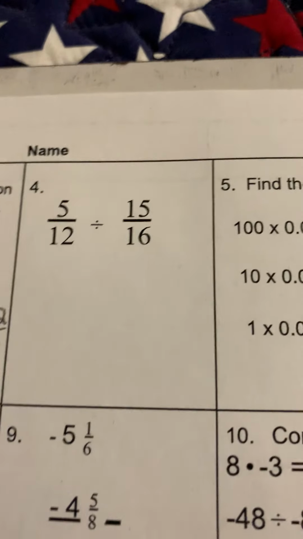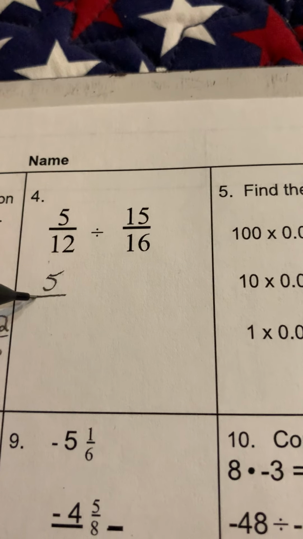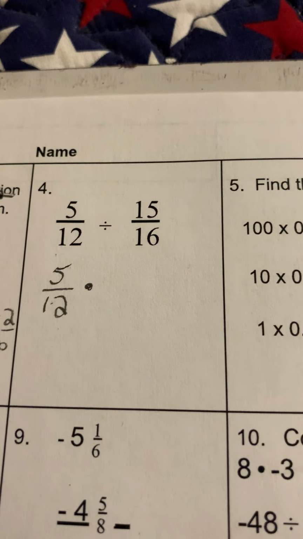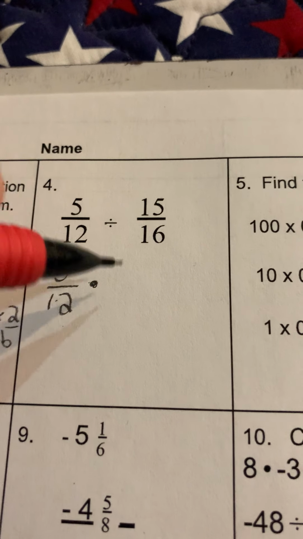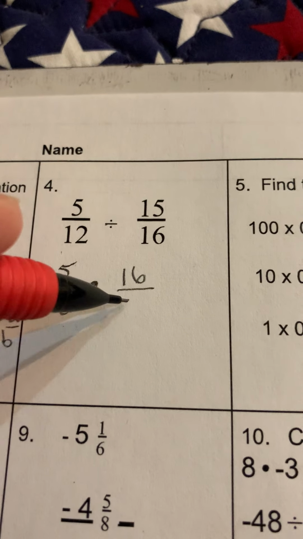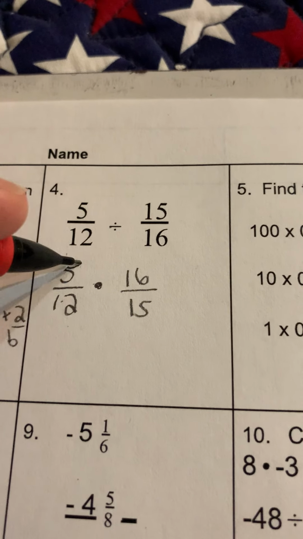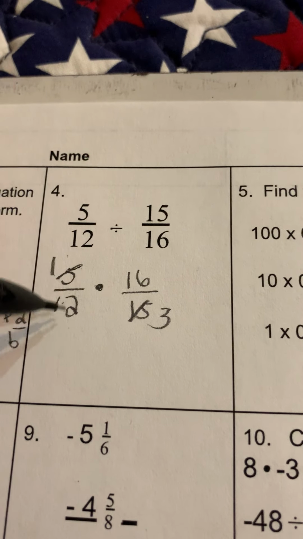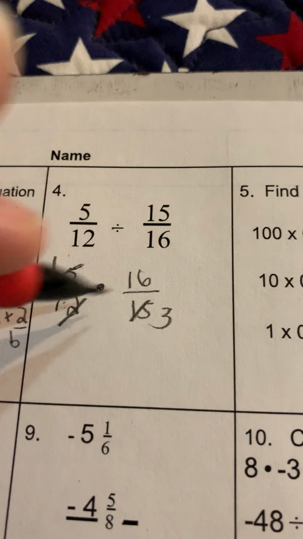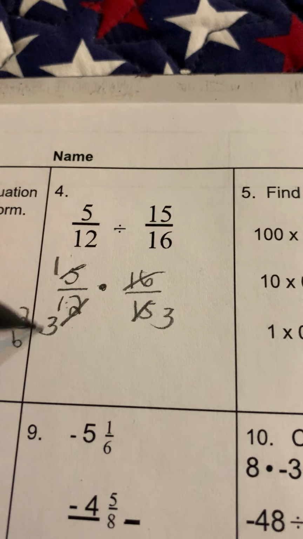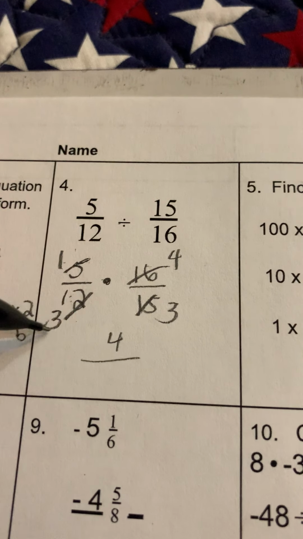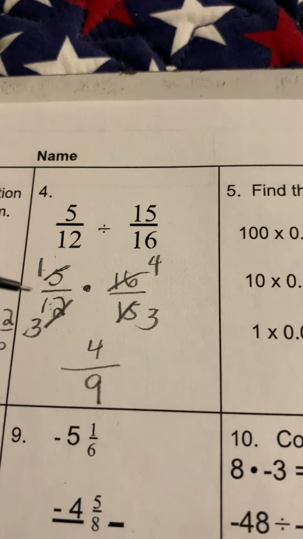For this next one, I'm going to keep switch flip, so 5 twelfths. I'm going to change the division into multiplication, and I'm going to take the reciprocal of the divisor. Now I'm going to cross cancel common factors. 5 goes into both 5 and 15, and 4 goes into both 12 and 16. I'm going to multiply 1 times 4 and 3 times 3, so your answer is 4/9.